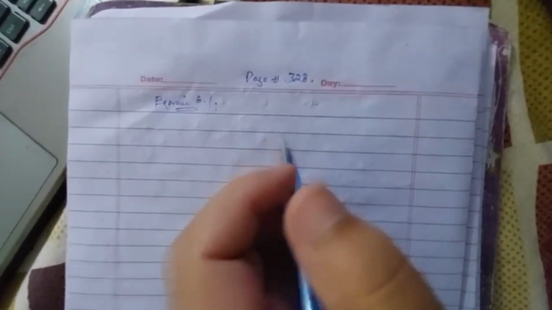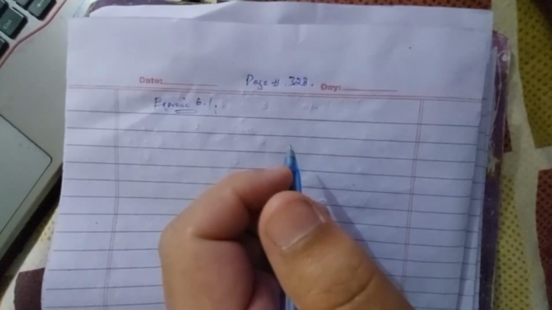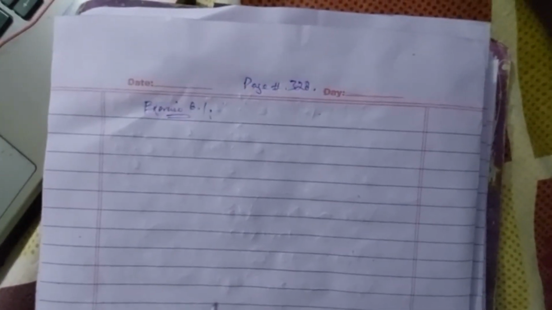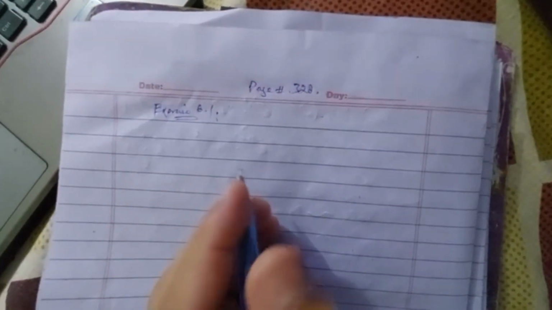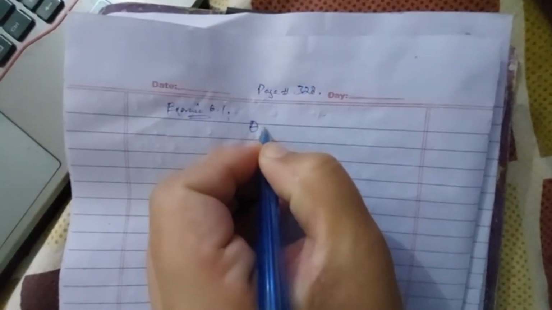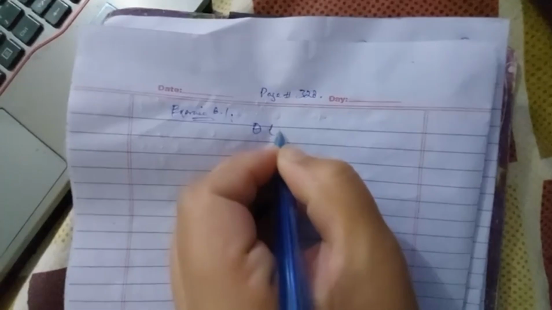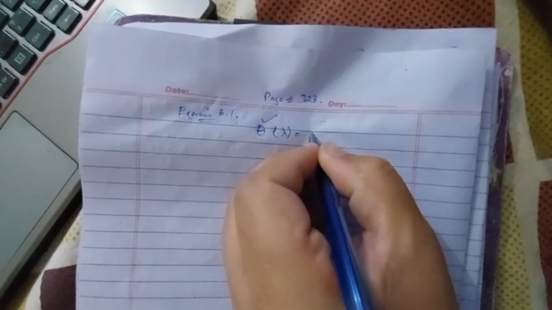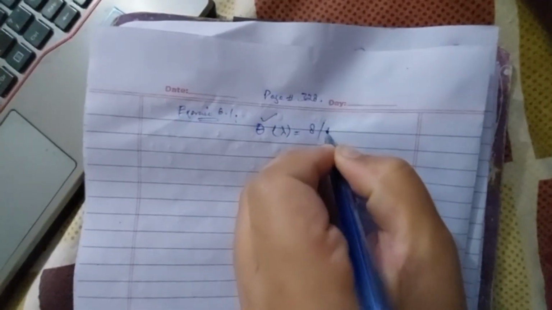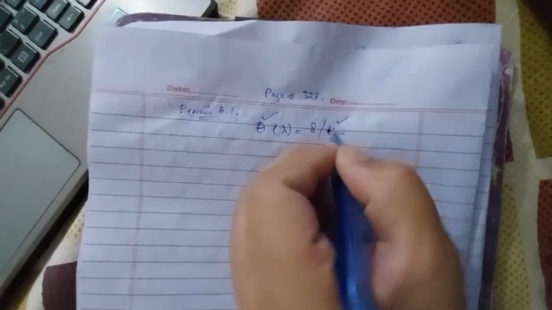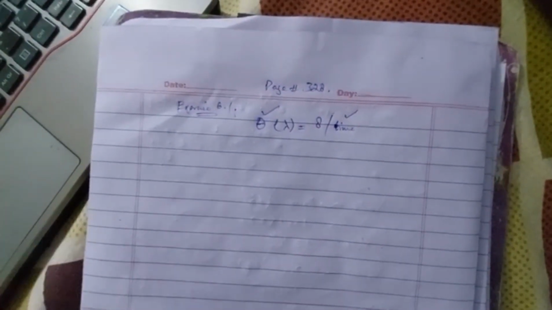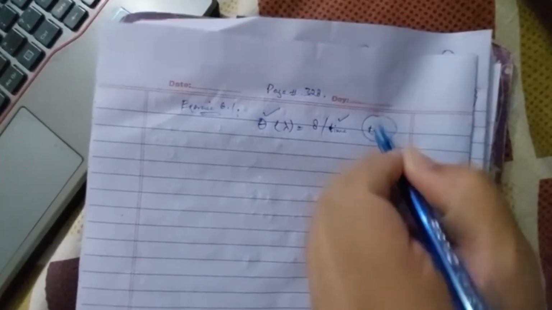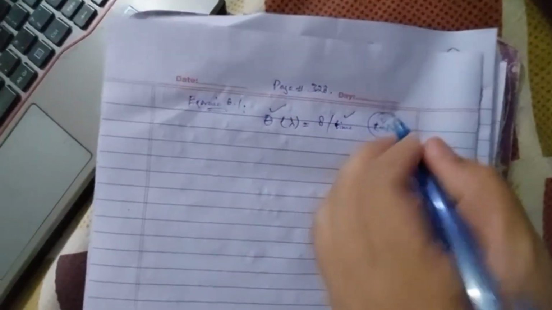So the question says that customers demanding services at a central processing facility arrive in a Poisson process of intensity theta equal to 8 per unit time. Theta we can also write as lambda in many cases, but here it is given as theta. The unit time can be hour, minute, or second, any time. And t is equal to 1, because it is per unit time.